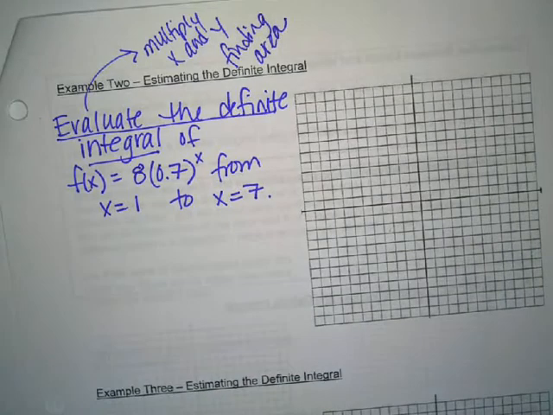Now comes the fun part. Go ahead and graph it on your calculator and get a good screen, if you would.